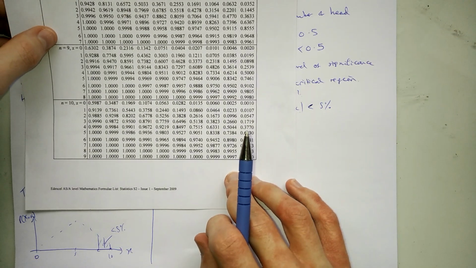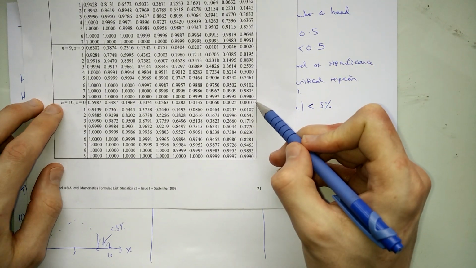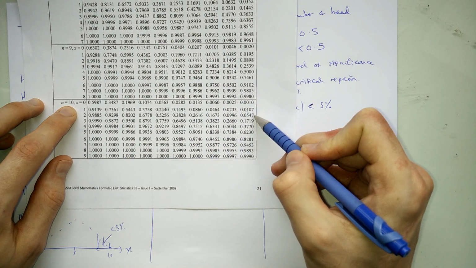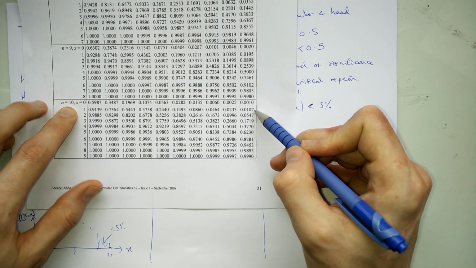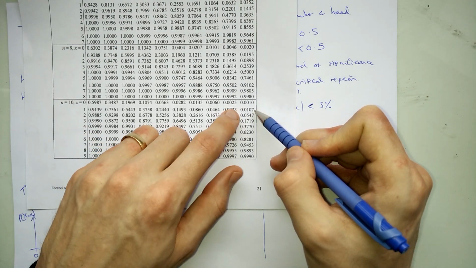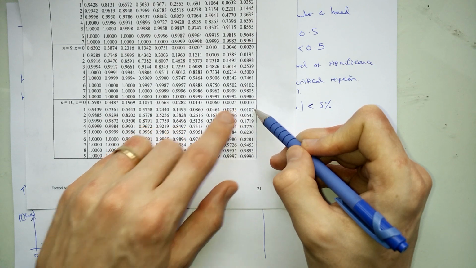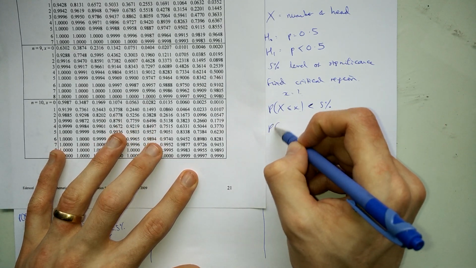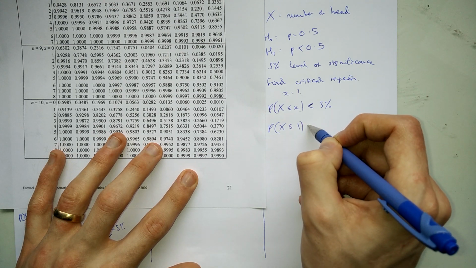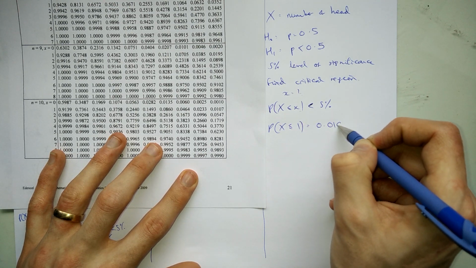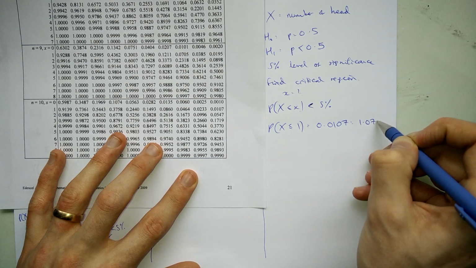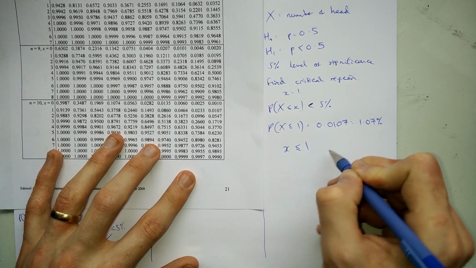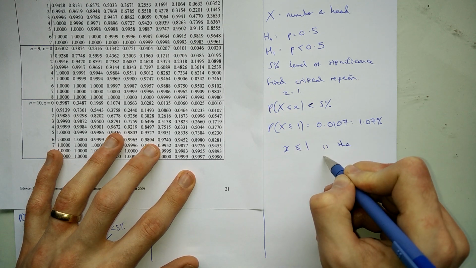That's good grammar there. So we go over here, we find 0.5 again, and n equals 10. And going down, oh, there's 0.054, so that's too big. So that one there is the one I want, less than 5%, but I want the bigger one that's less than 5%. So x equals 1 will work for me. So the probability of X being less than or equal to 1 is equal to 0.0107, or if you like, 1.07%.